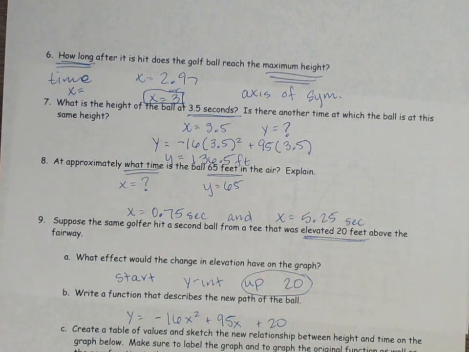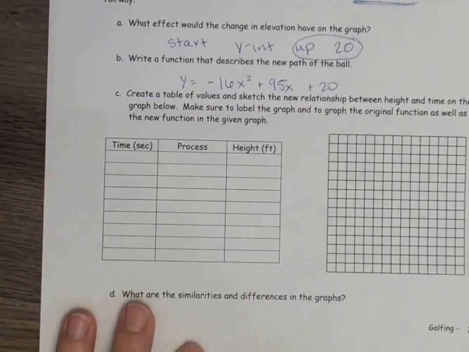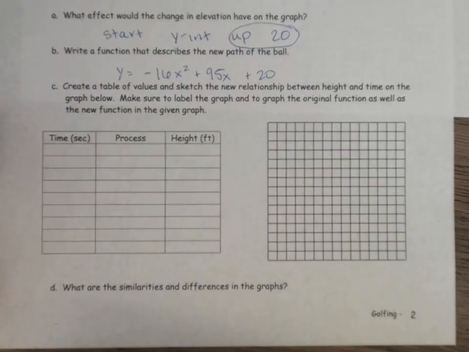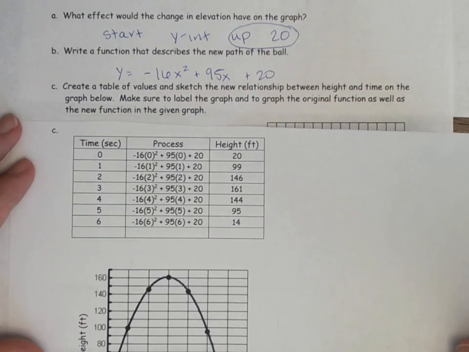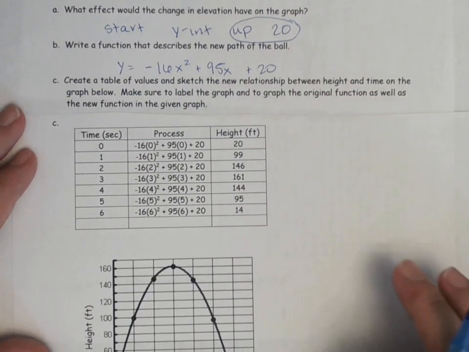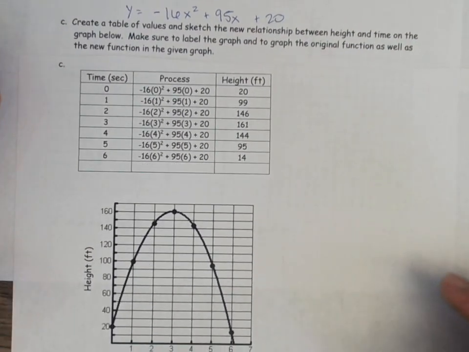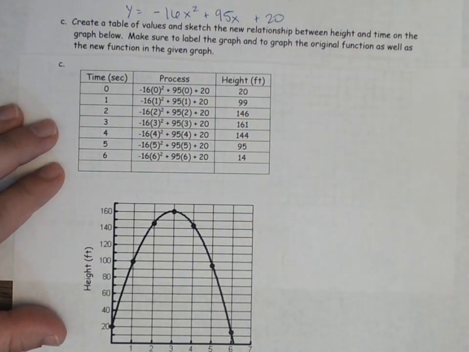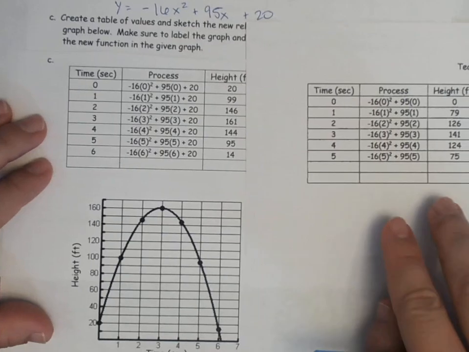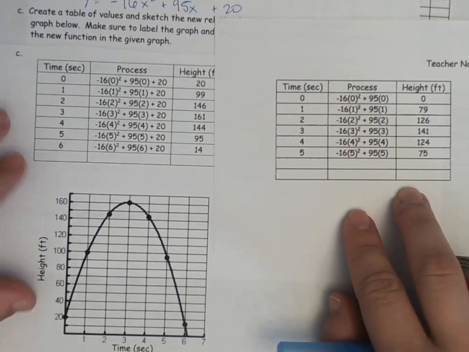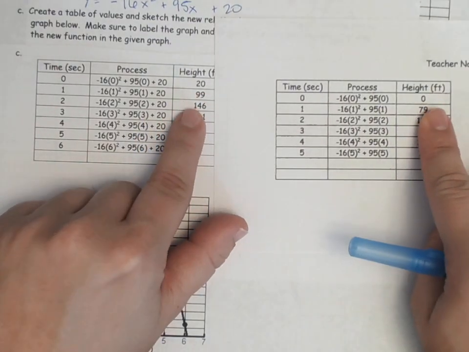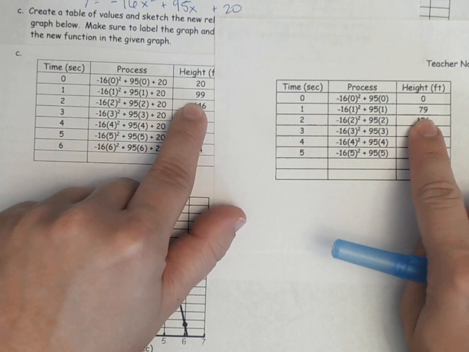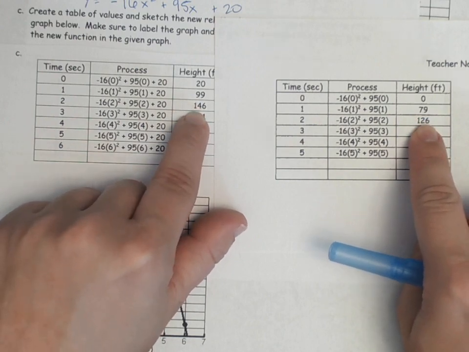Finally, it asks us to create a new graph using this new equation. What we notice is all of our numbers compared to our numbers before are going up 20. I have 20 versus 0. I have 99 instead of 79. I have 146 instead of 126.